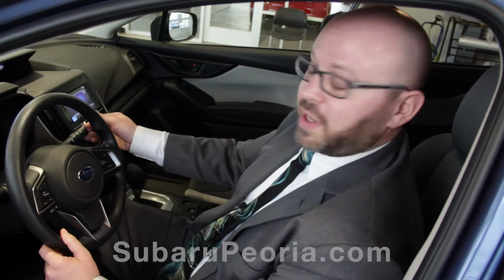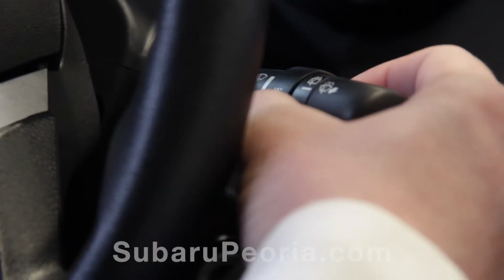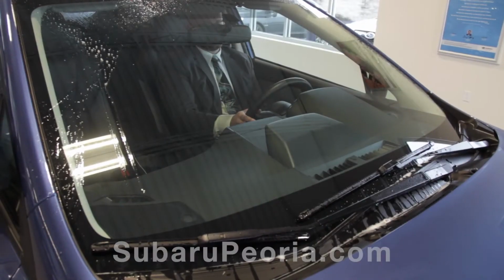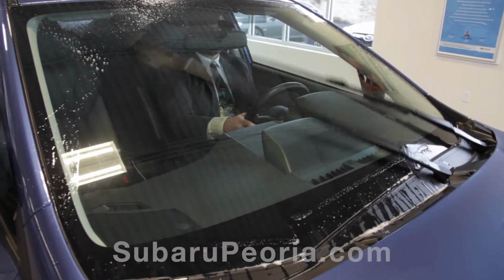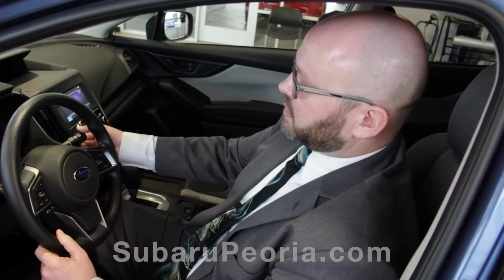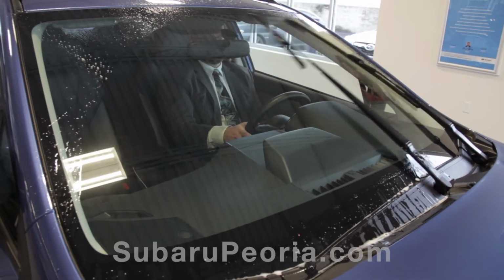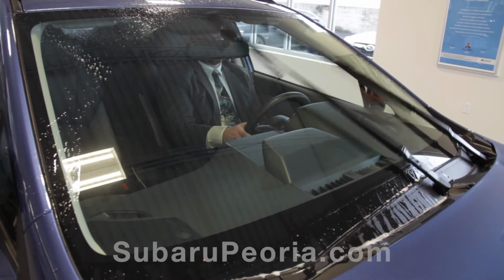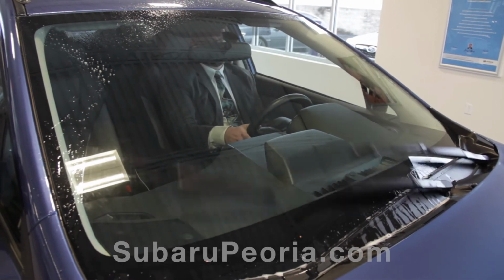The wiper stalk, located on the right-hand side, has one push up for a quick wipe. Next, you can push the stalk one click down and then operate your variable speed. Next, you can push it down again for low speed and one more time for high speed.